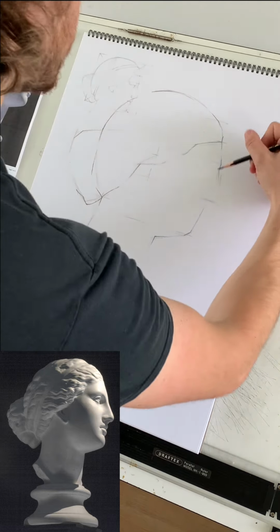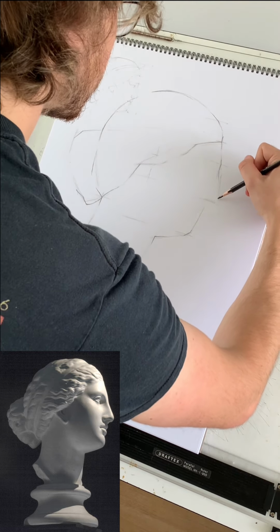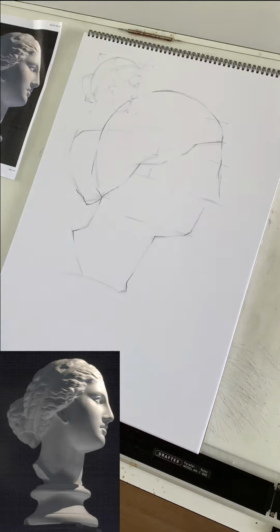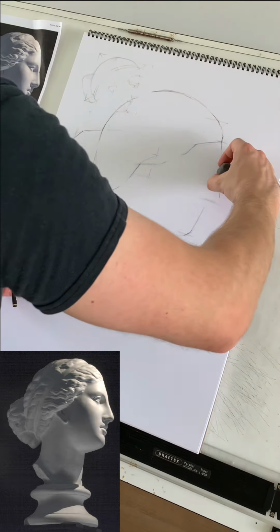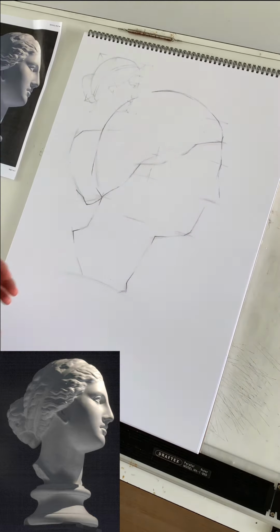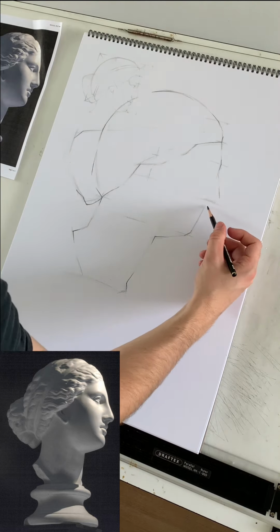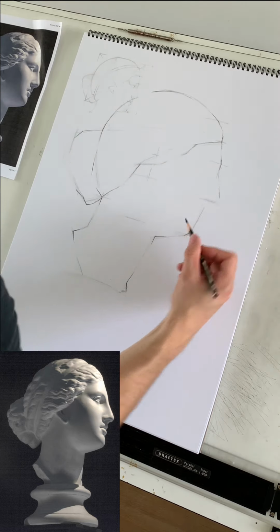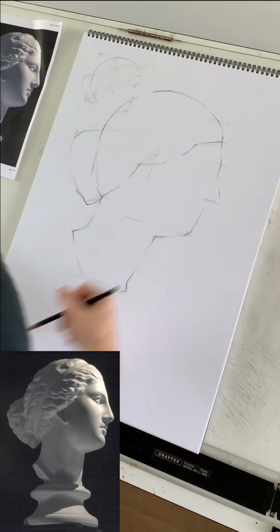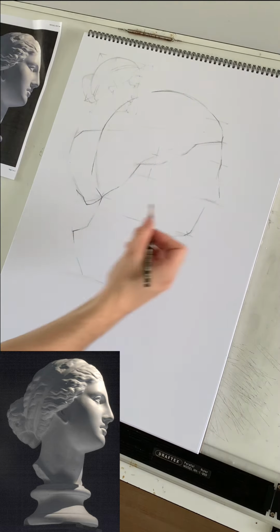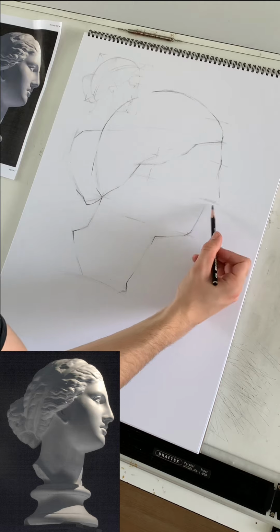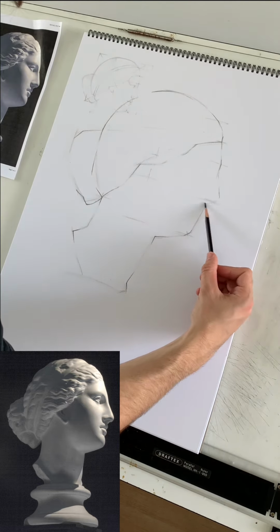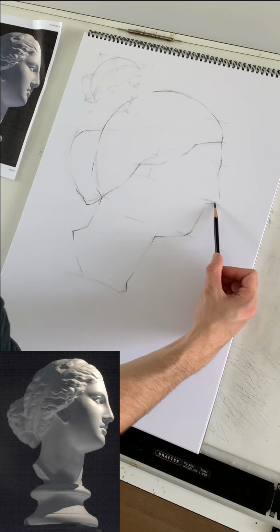It's about parallel. There's the bottom edge of the nose there.